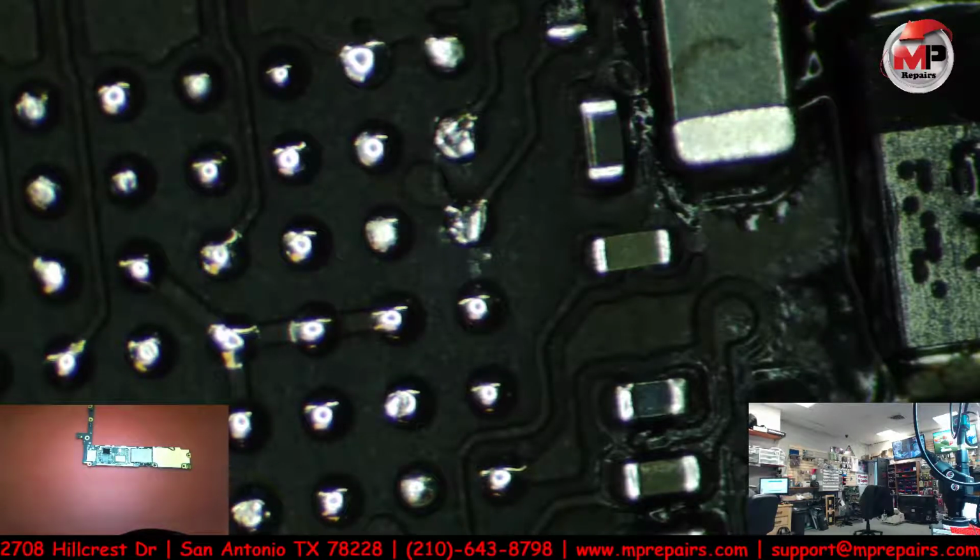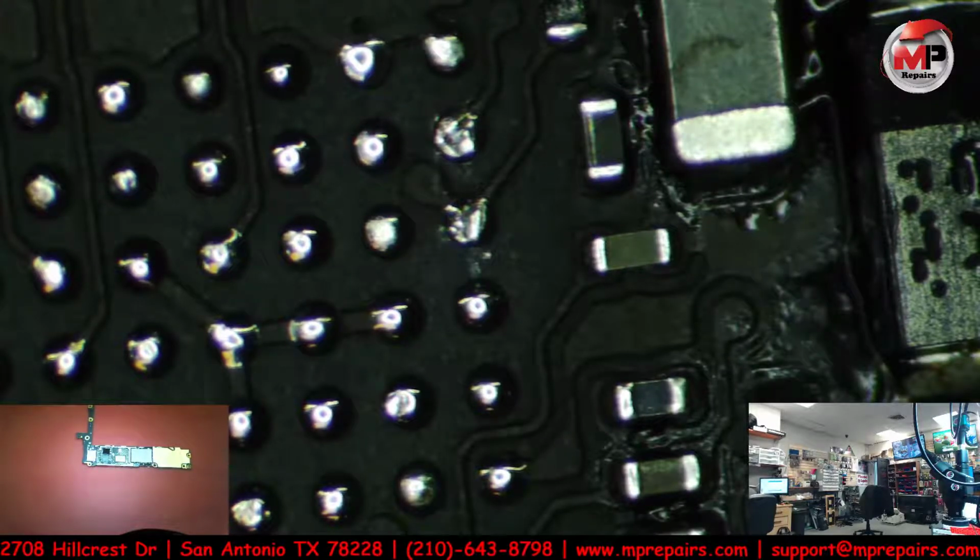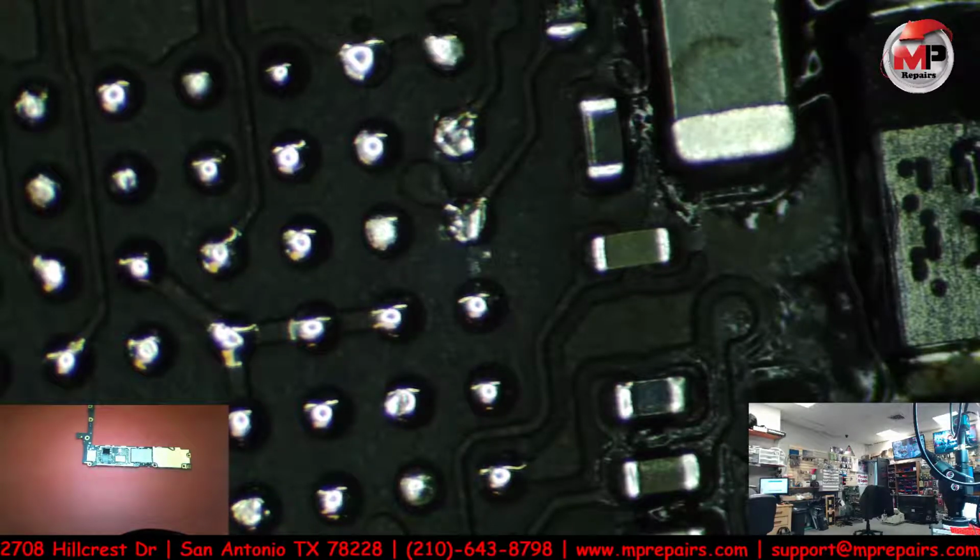New folder, ZXW. Extract everything. Complete. ZXW.